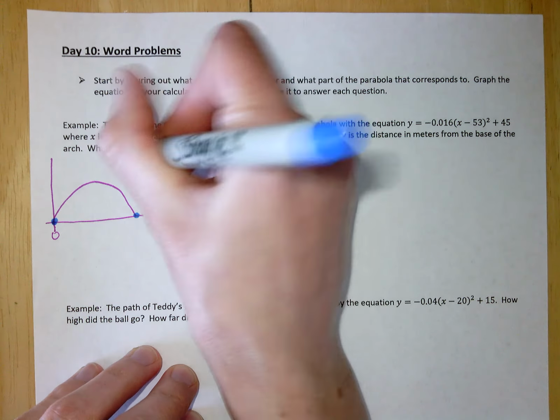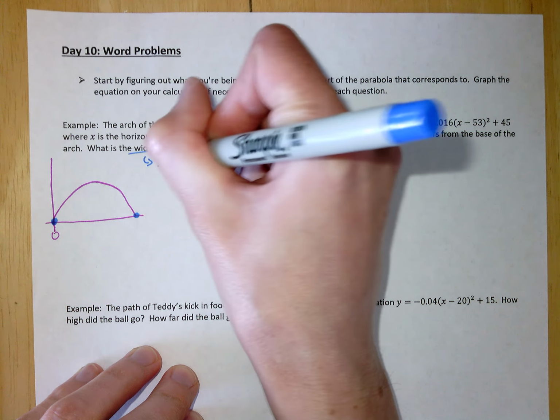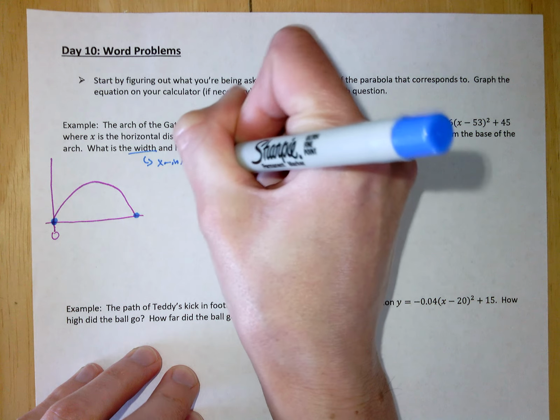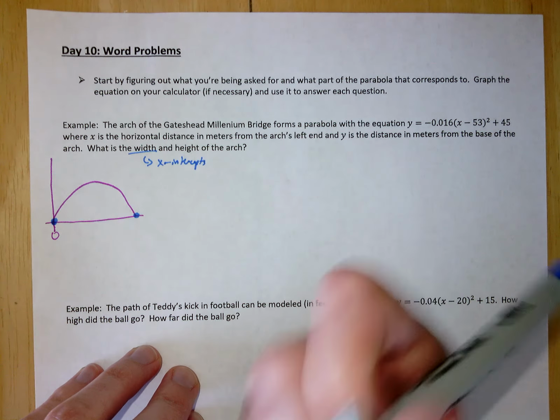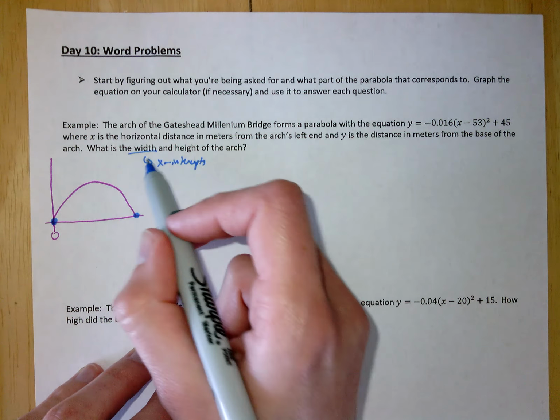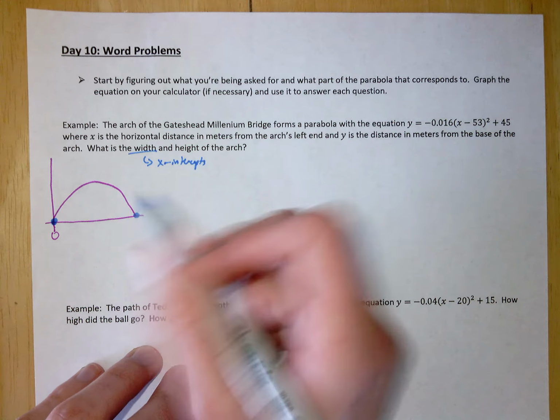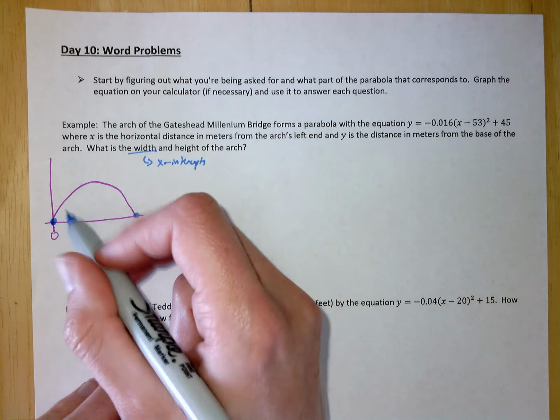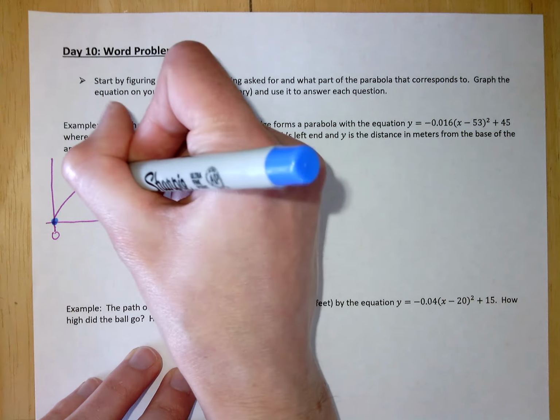Okay, so to find the width, that's going to be our x-intercepts. Now, later we're going to talk about how you find those without using a calculator, but for now you're just going to need a calculator. The second thing we need is the height of the arc. Figuring out how tall the thing is, that's going to be this point right here.